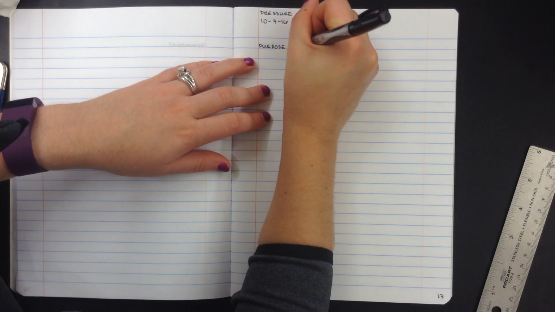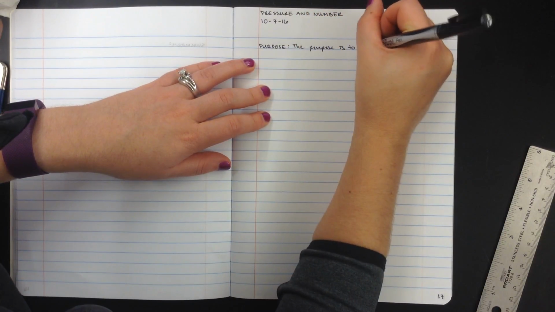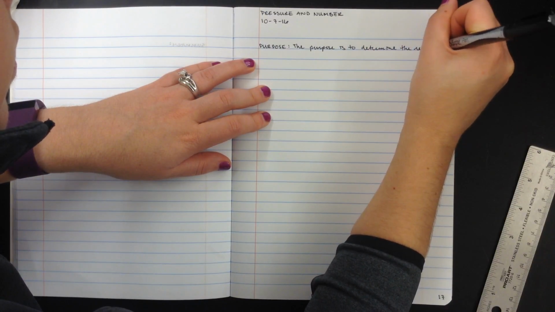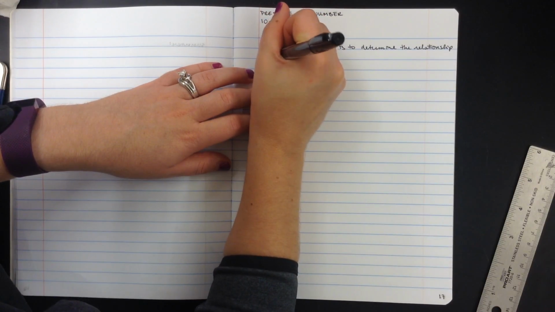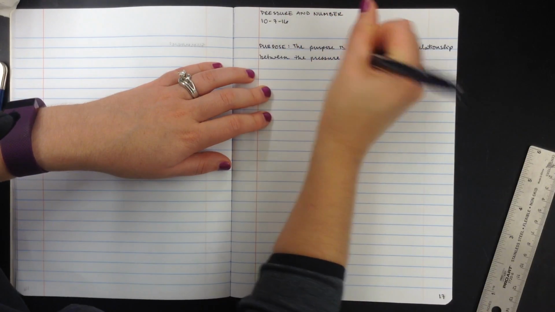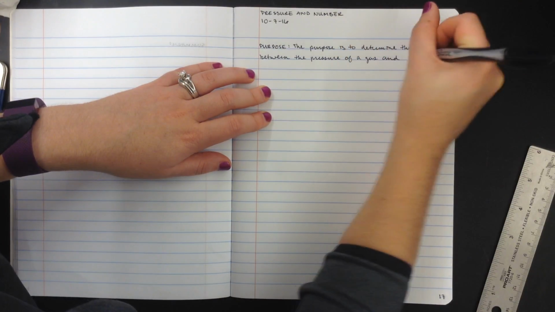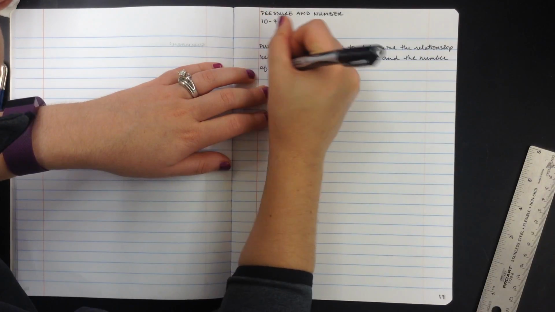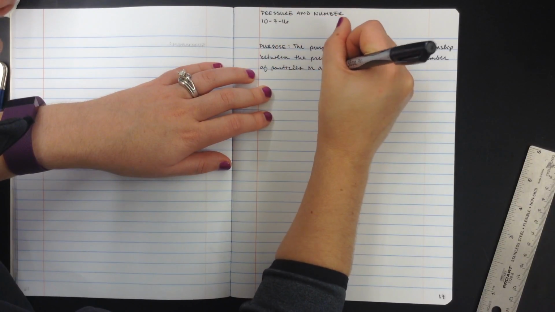So the purpose is to determine the relationship between the pressure of a gas and the number of particles in a container.